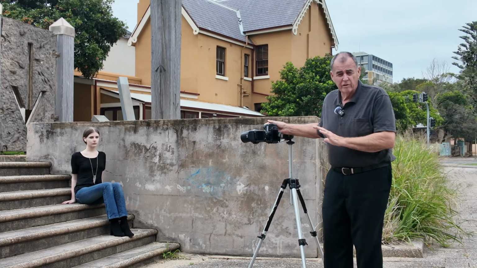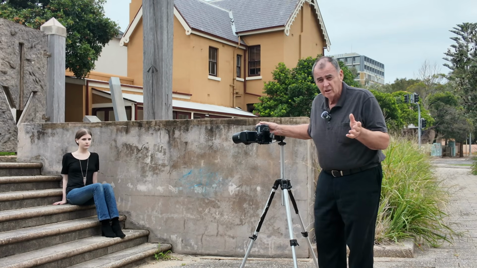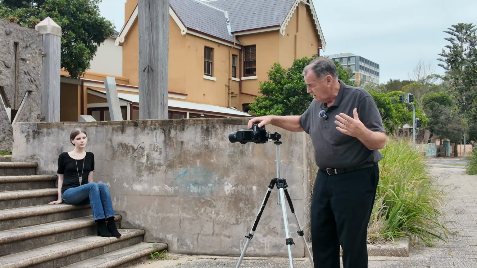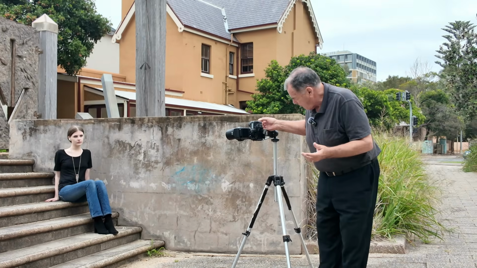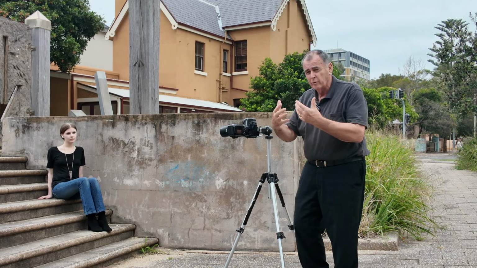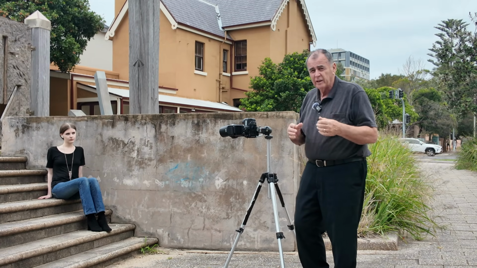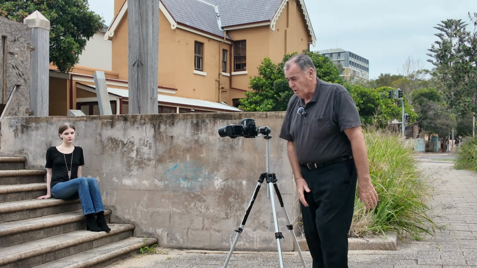Okay, so I've got my shot framed up. First of all, I want to take a shot without the flash to determine my background exposure. So I just do that, take my shot, and that background is looking a little bit darker than I would normally shoot for a landscape, for instance, but that's what I want. I want my model to pop a little bit off that background, so I want it about one stop or half a stop darker than my model.